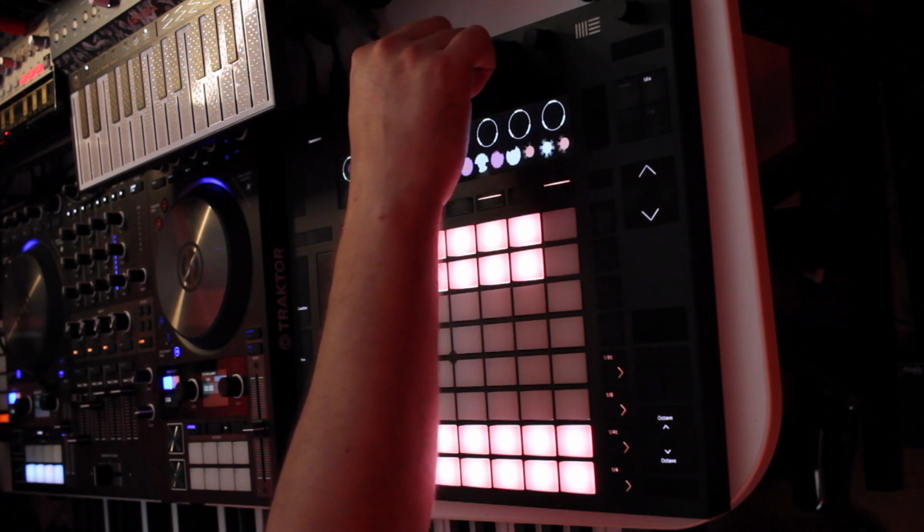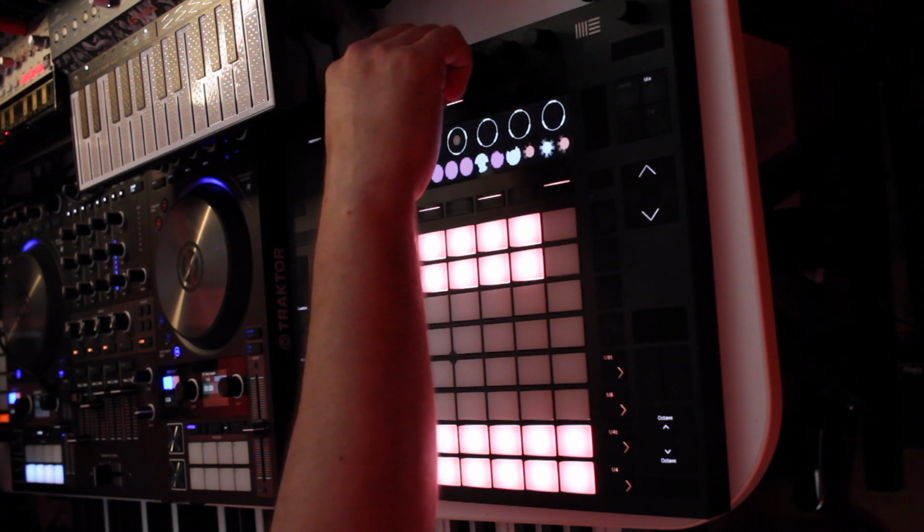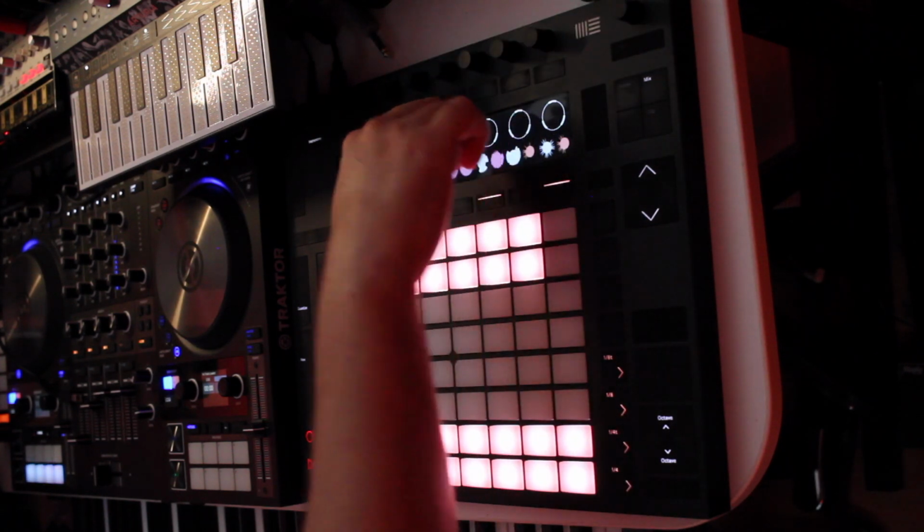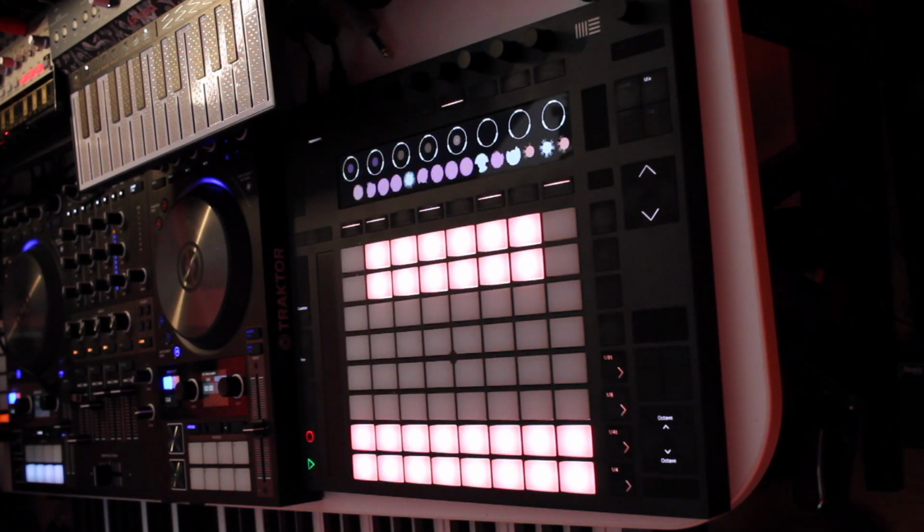Ableton Push. By turning the potentiometers, I can set the level of each loop. I can also turn on and off individual loops by hitting the buttons at the top of the push. Now let's add a hi-hat part.